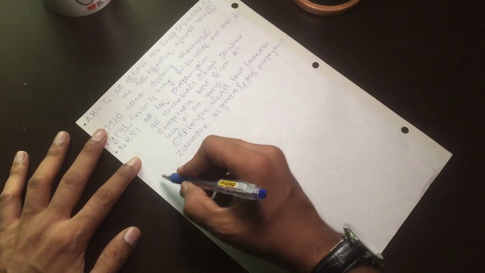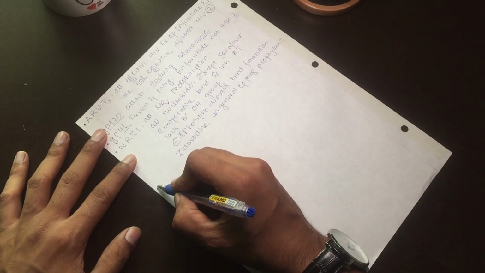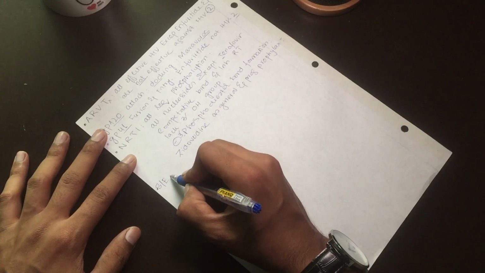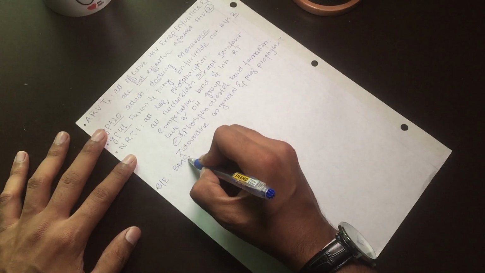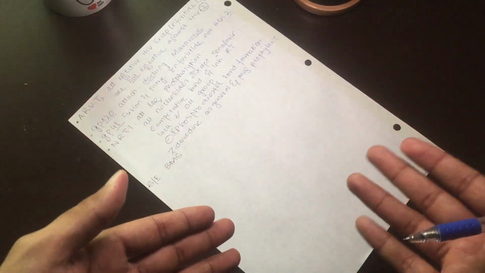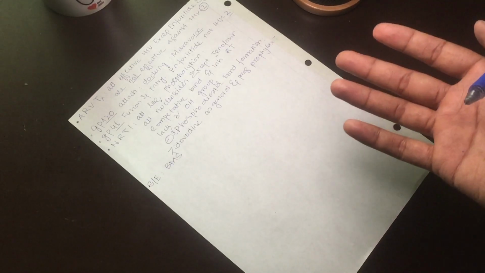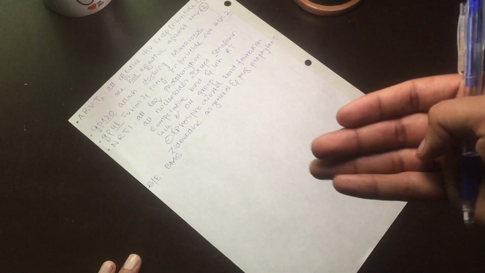So let's discuss the side effects. The first side effect is bone marrow suppression. Replication is inhibited by reverse transcriptase inhibition, so it can also affect the host nucleosides and inhibit replication in the host cell.